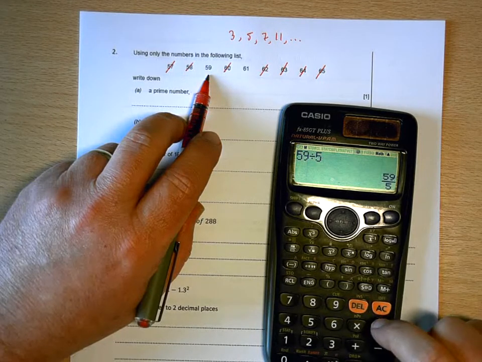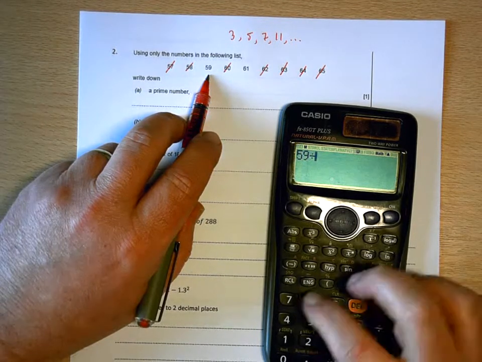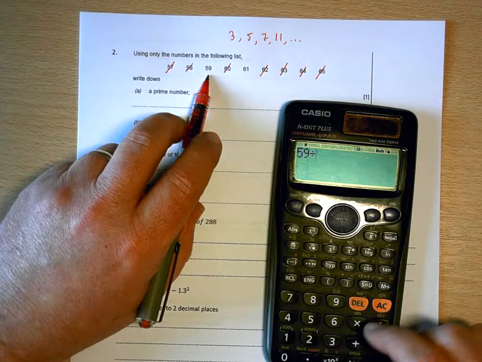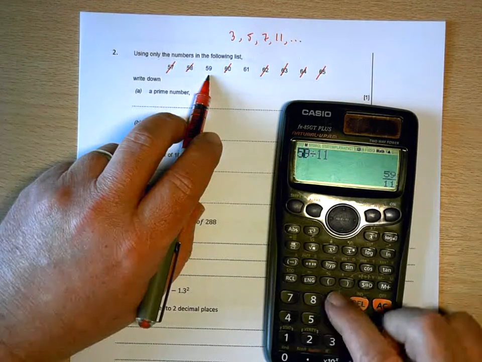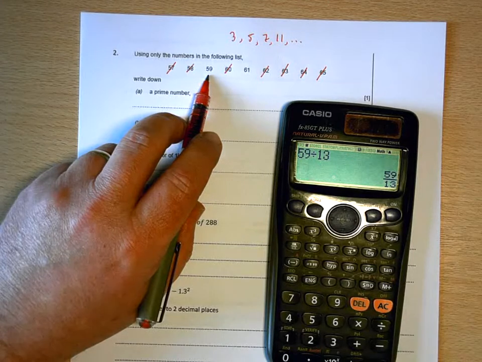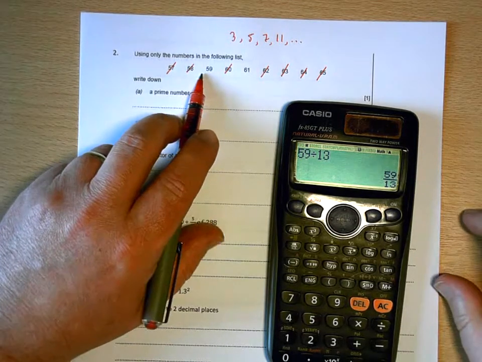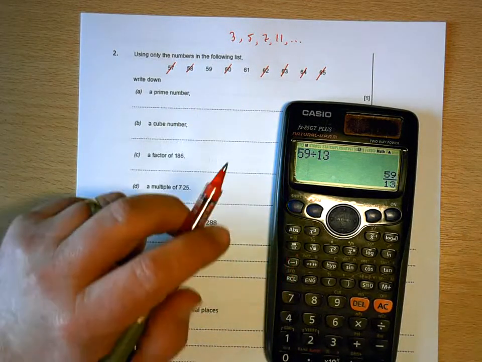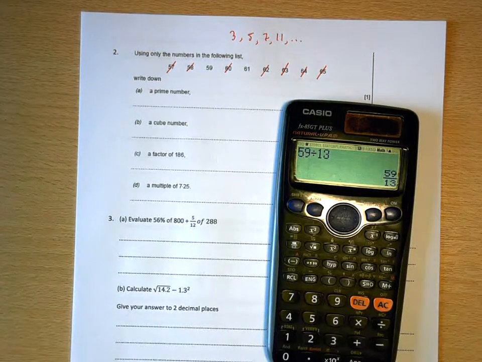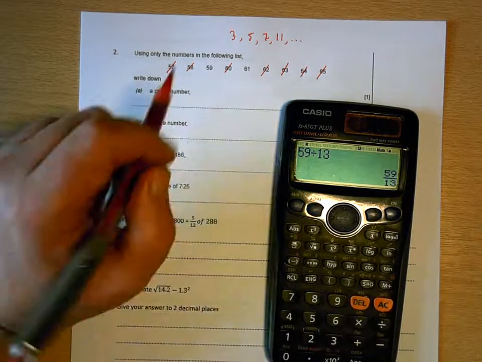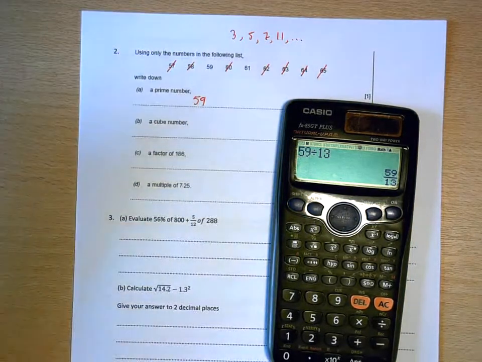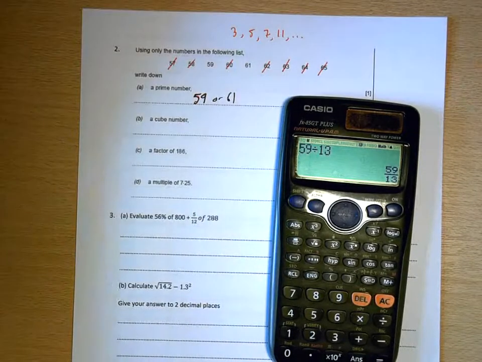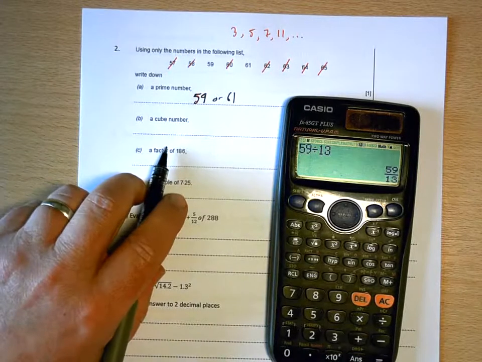59 divided by 5, not whole. 59 divided by 7, not whole. 59 divided by 11, not whole. Divided by 13, and so on. 59 and 61, as it happens, are both prime numbers. So once you've rattled through dividing by so many primes, you'll quickly establish that 59 is a prime, or if you'd have chosen 61, that would have been correct as well.